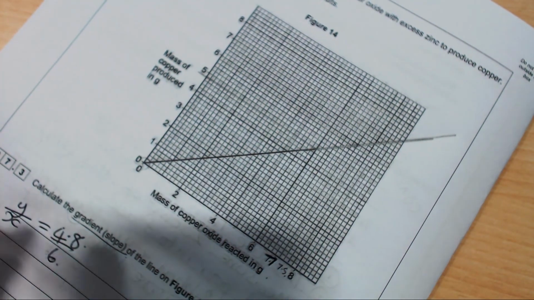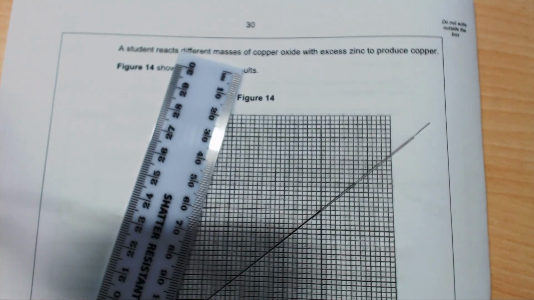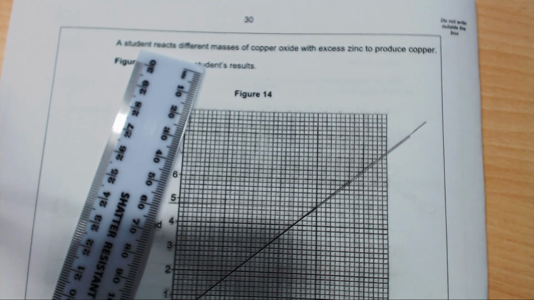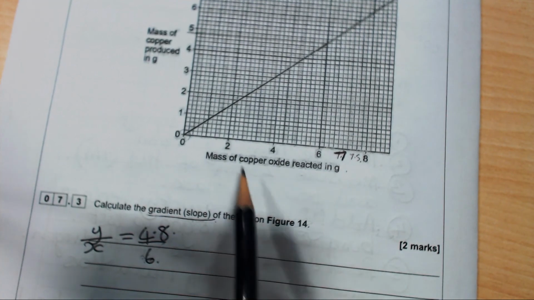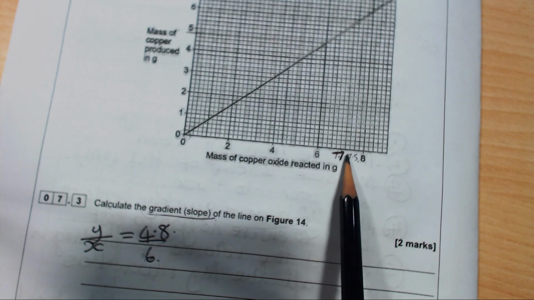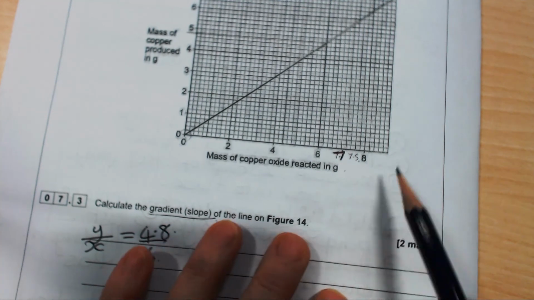Okay. Now I need to work out where 7.5 is.